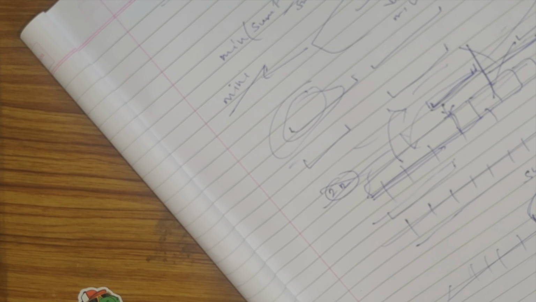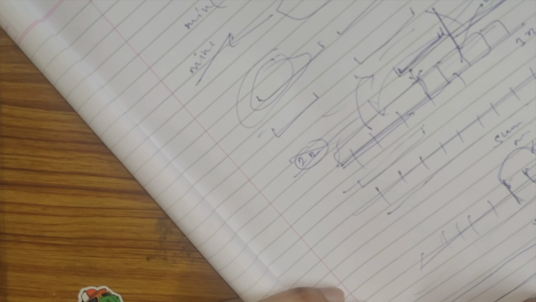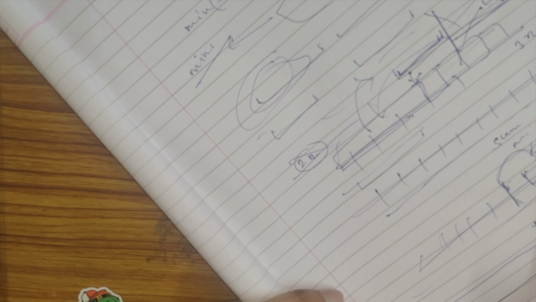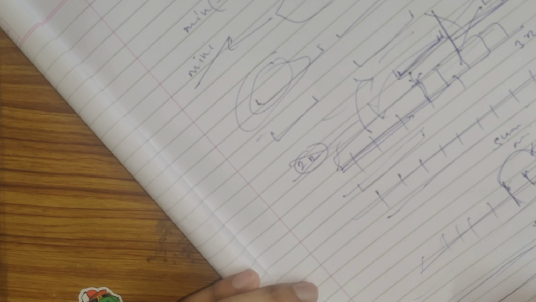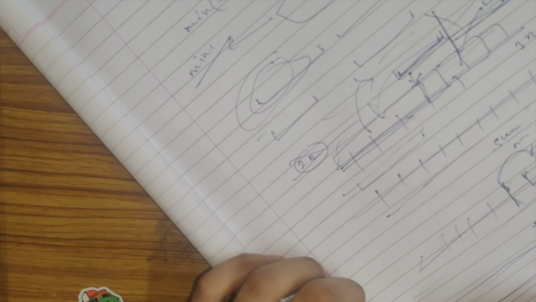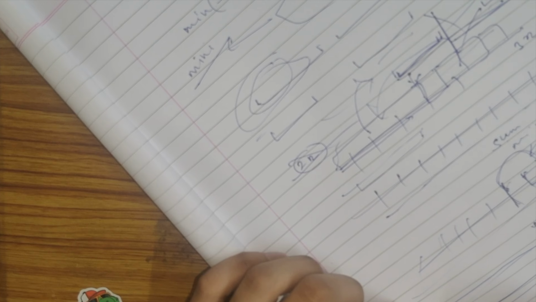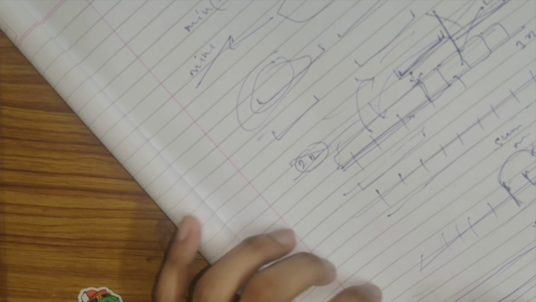And at the end, for each index we'll traverse the prefix and suffix, and check which gives the minimum of prefix of i minus suffix of i, and that will give you the optimal answer. So that is all about the logic.